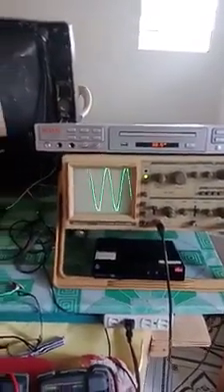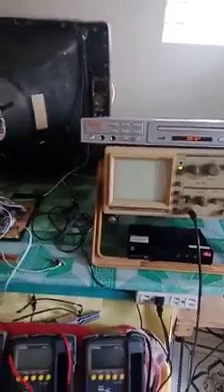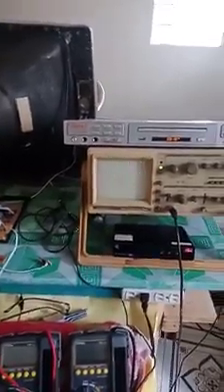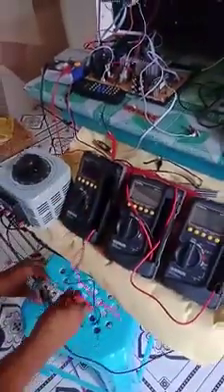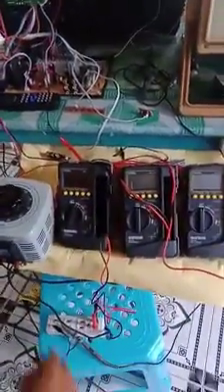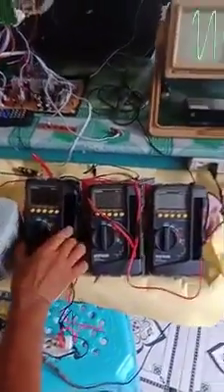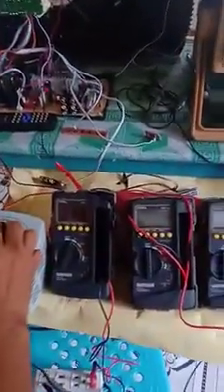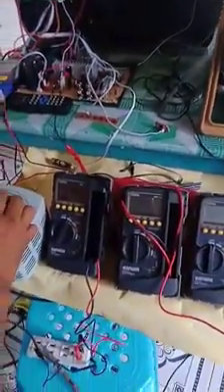Okay? And now let us come to the voltage measurement, the voltage measurement at the circuit of this TV receiver. Set it to AC, set it to 220 volts.